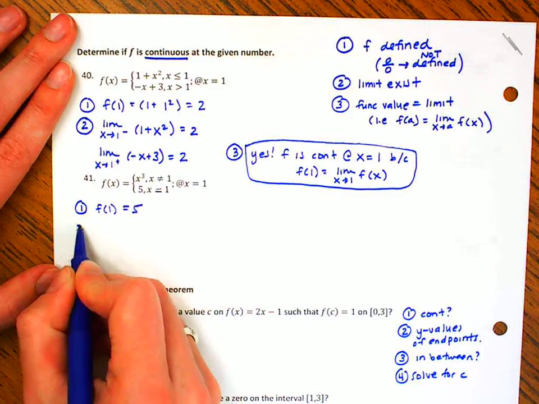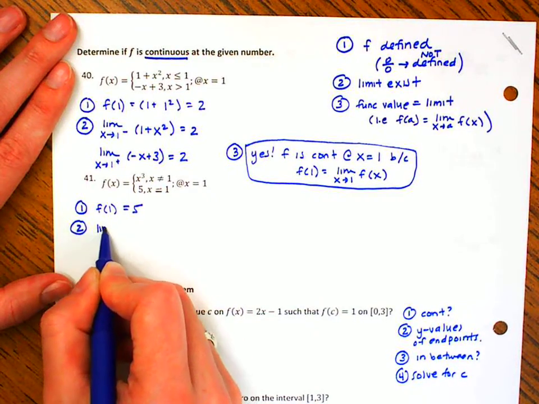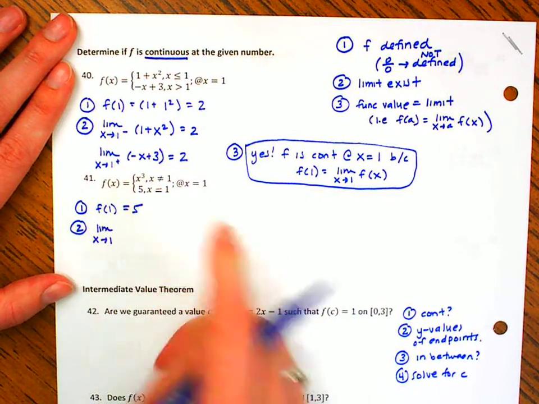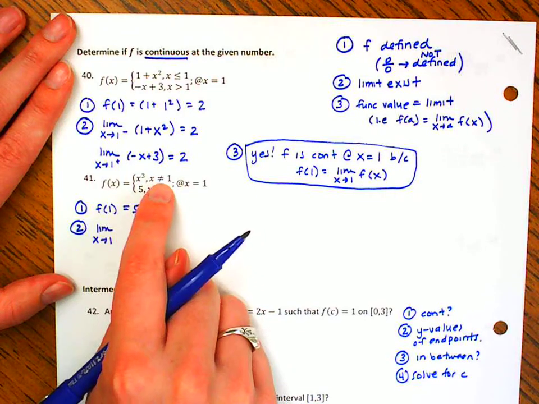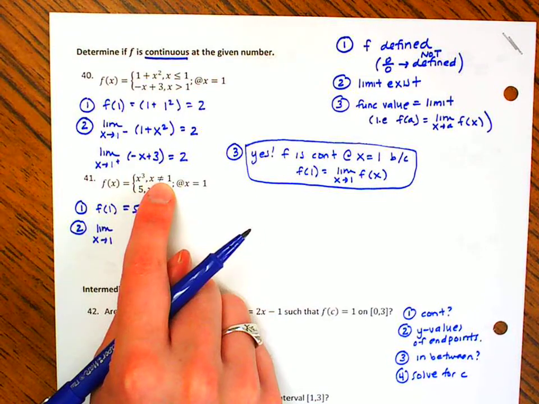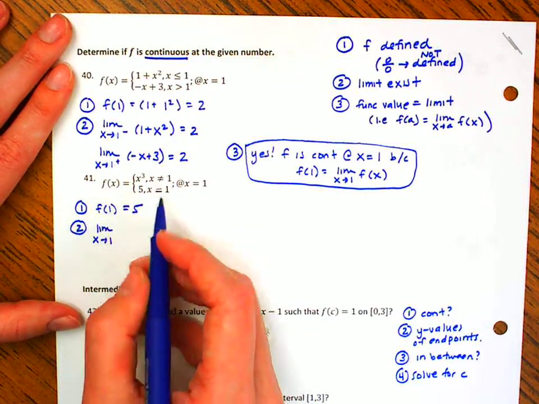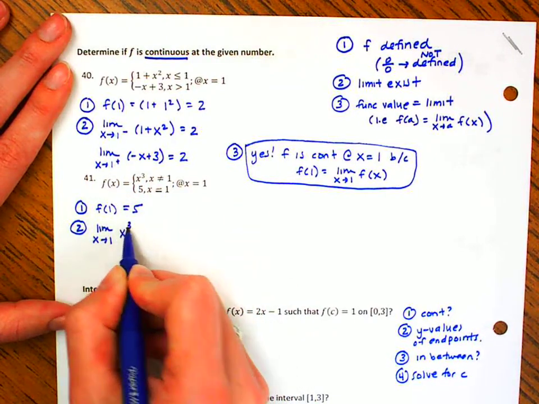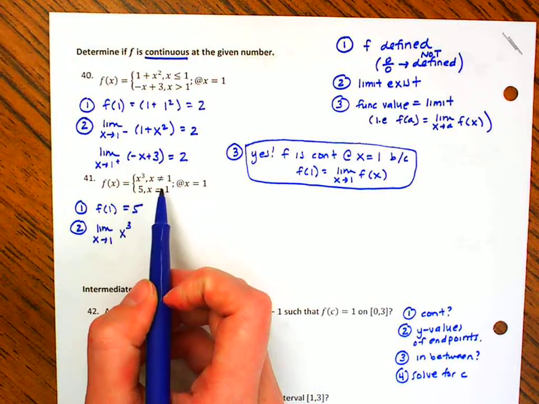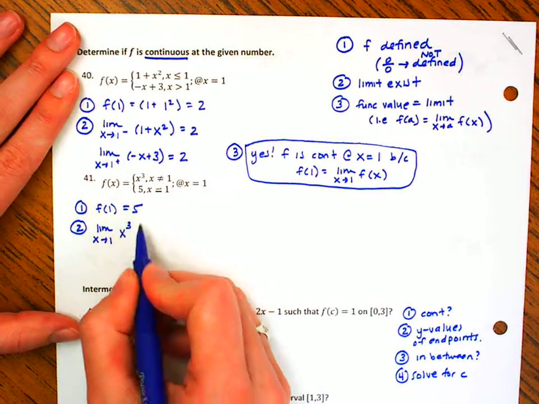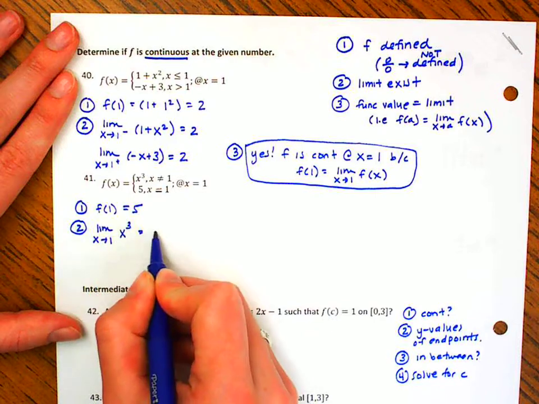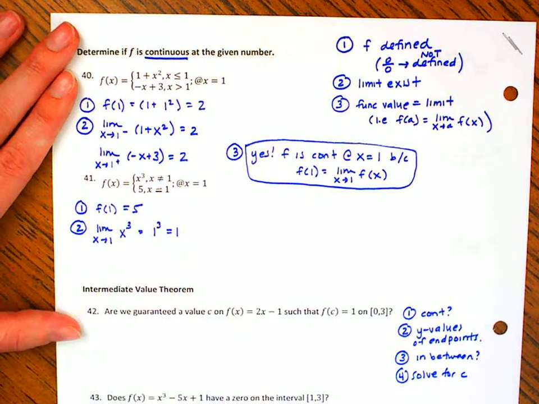Okay, step 2. Now I'm going to do the limit. Well, notice this is the "at." This is anywhere where it's not 1. So this is going to be before 1. This is going to be after 1. So I can just do the limit of x cubed all at once. Remember, when I do a limit, we do it of the does not equals part. Okay, well, I'm going to plug in 1. I'm going to substitute, and I get a value of 1.